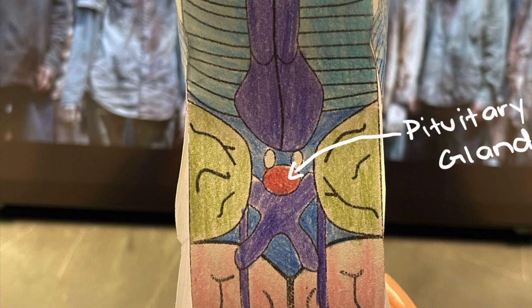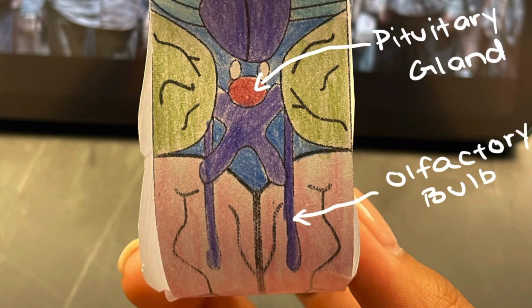On the inferior view, we have the pituitary gland, which is located right in the middle of the brain, and its function is to regulate growth, metabolism, and reproduction through hormones. Inferior to the pituitary gland, we have the olfactory bulb, which helps with processing smell.